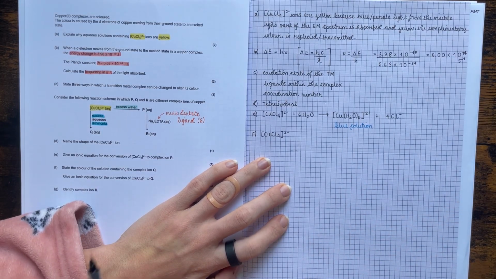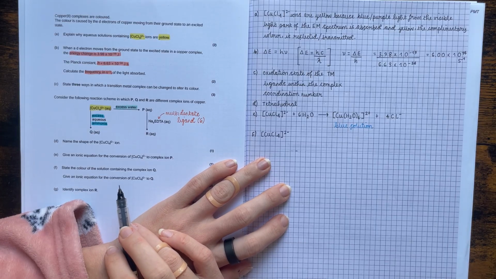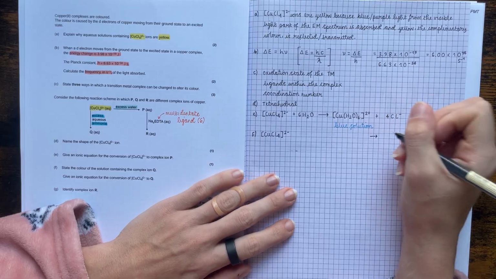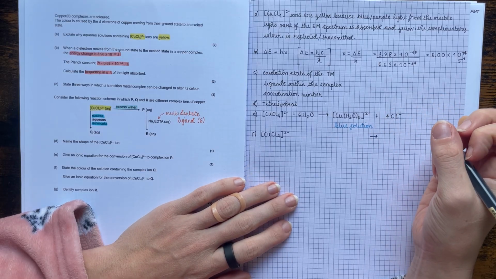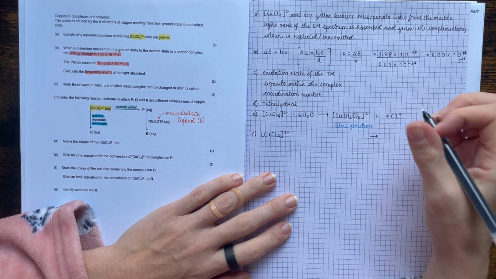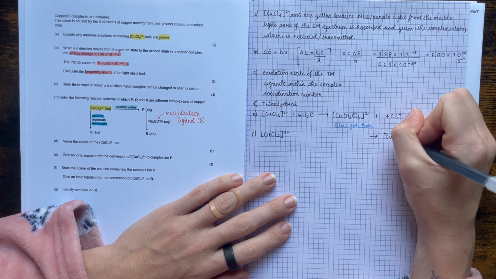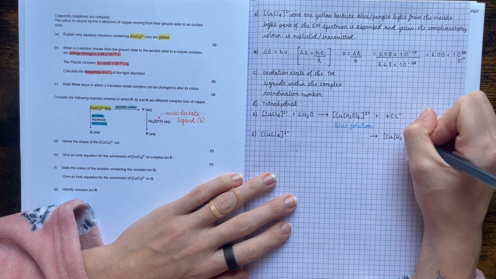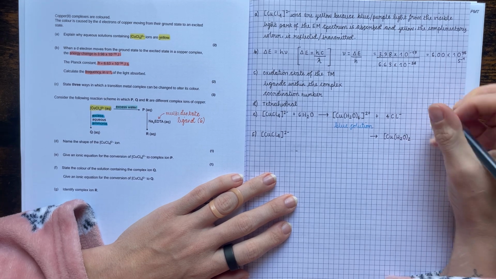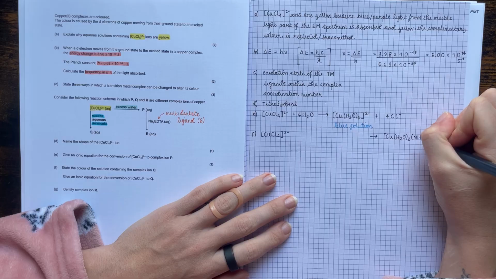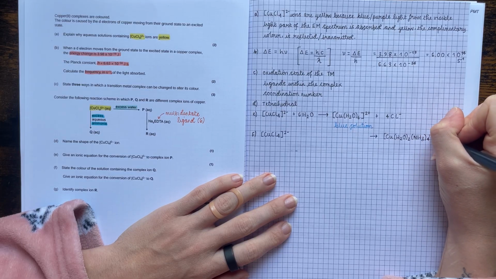Now, if I was writing an ionic equation for this, the bit that I would want you to remember is that when we think about adding an excess of aqueous ammonia to copper ions, this is the formula of the complex that is made. And this is an example that we need to know because there aren't that many examples of partial or incomplete ligand substitution, but that's what's going on here.